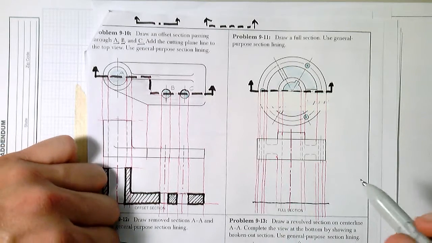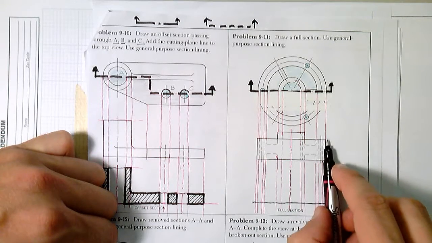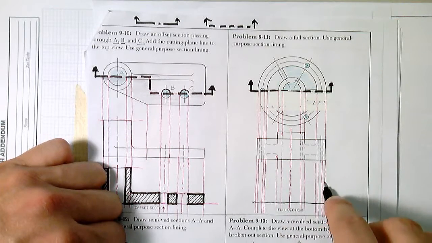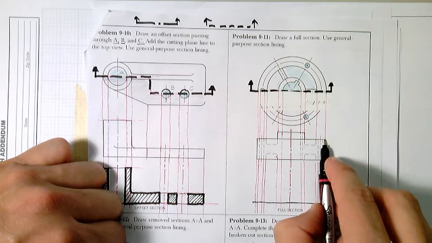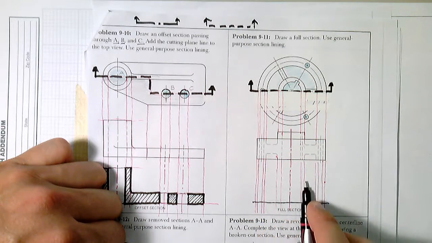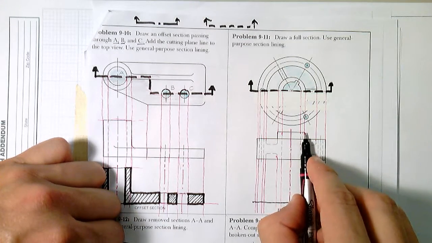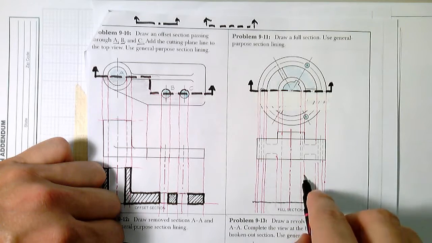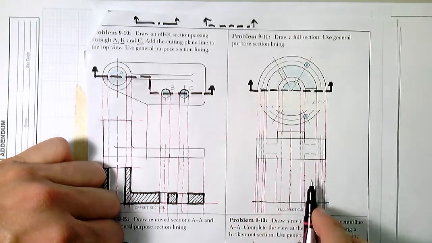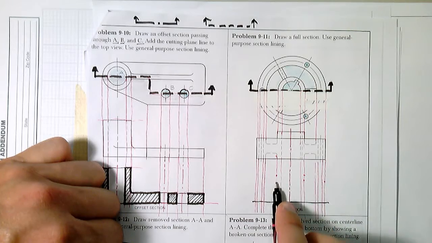The next thing we'll do is look at our section view and translate our side view. We'll get the heights from the side view, and all I'm doing is following that same boundary, transferring my points over.